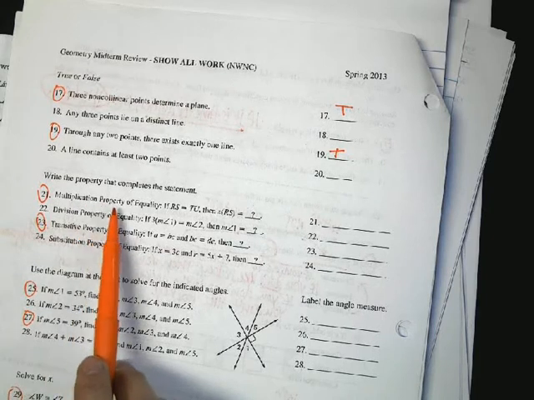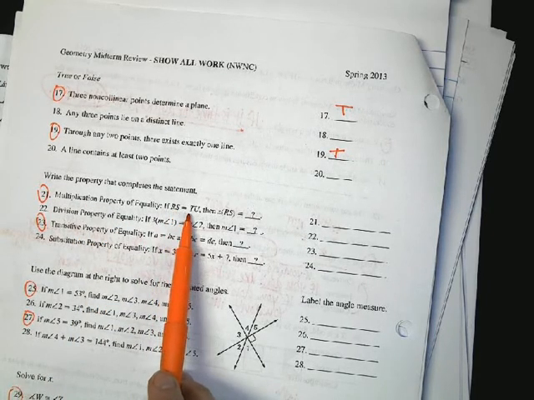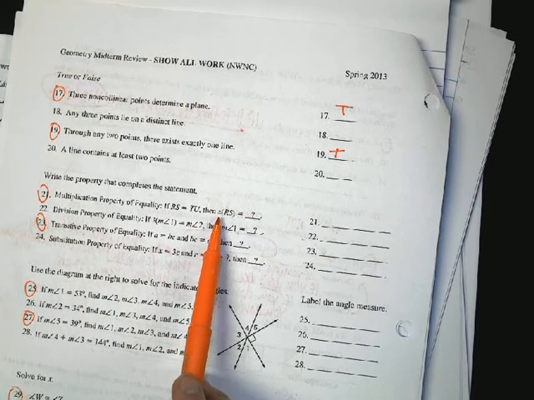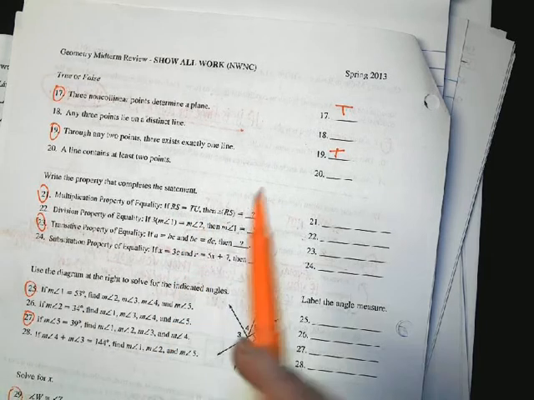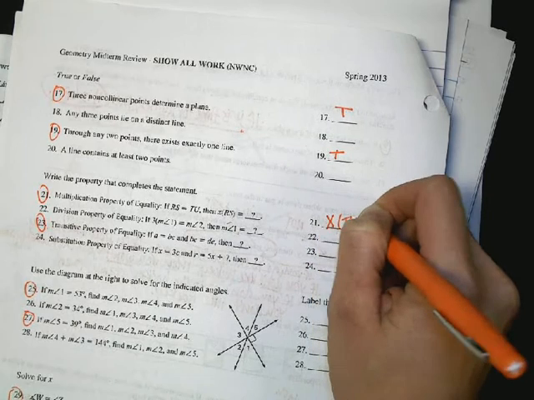The next section is on properties. Multiplication property of equality says if I have RS equals TU and I multiply X times RS, then I have to multiply X times TU. You can multiply each side by the same thing and it's still equal to each other.